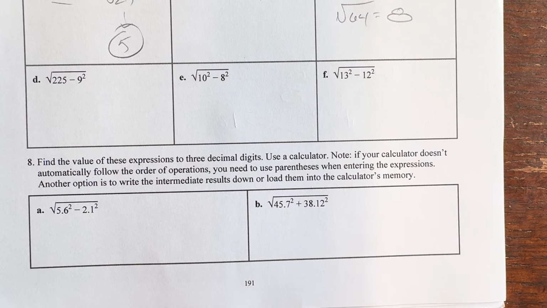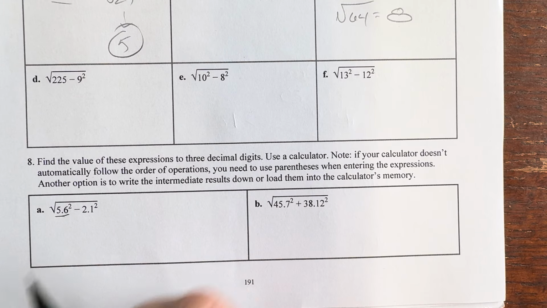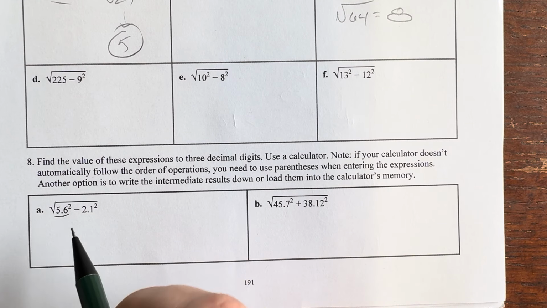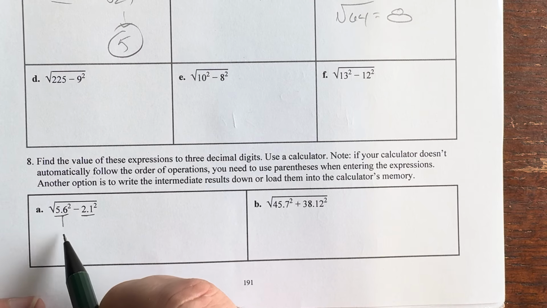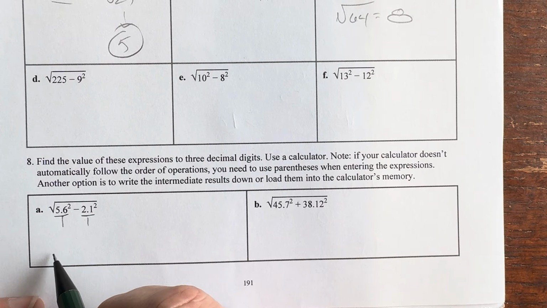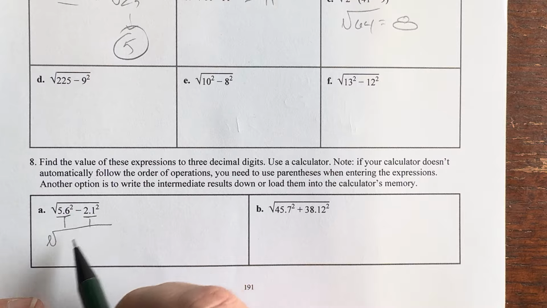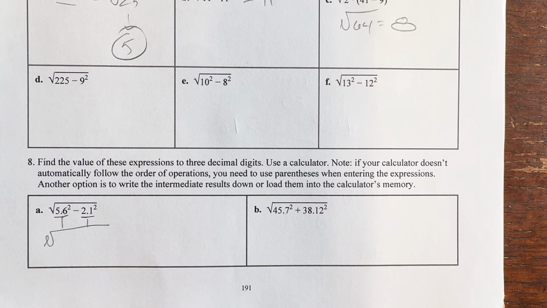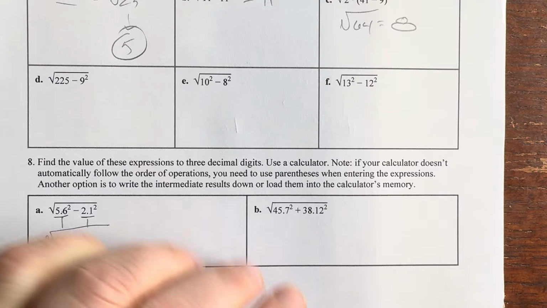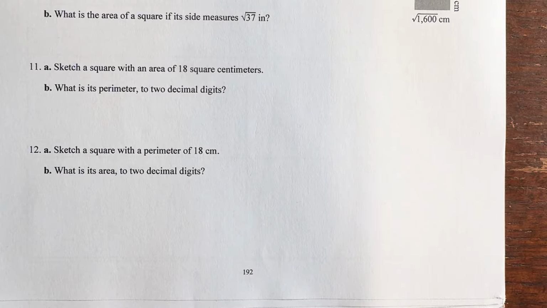And students, these ones can be tricky because you have to use your calculator to do 5.6 squared first. Then you have to do 2.1 squared. Then you subtract this from that, and then finally you find the square root of whatever that is when you subtract that squared from this squared. Students, I don't even have a calculator with me right now, so I can't do those, but I'm sure we can go over that on Tuesday.